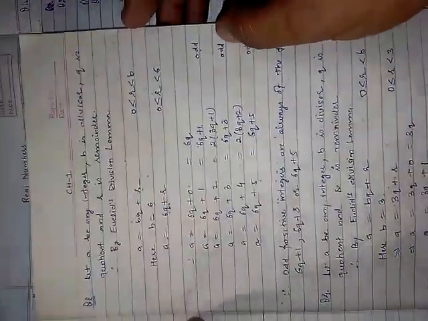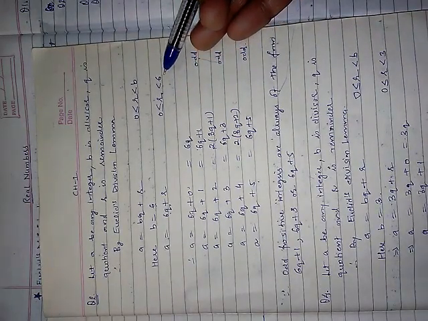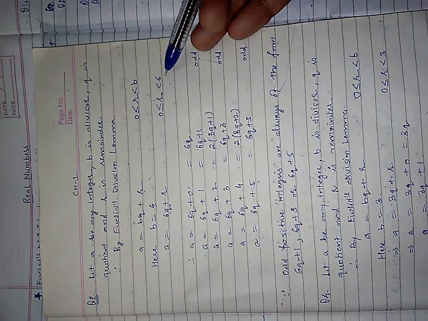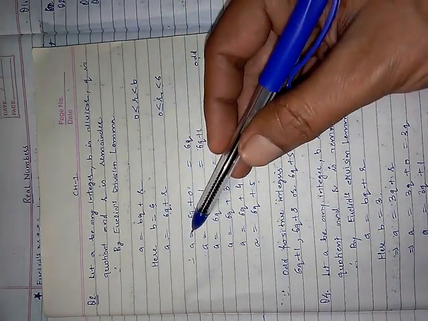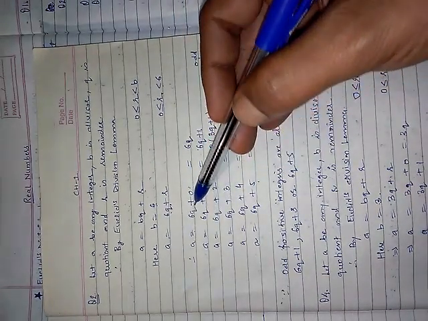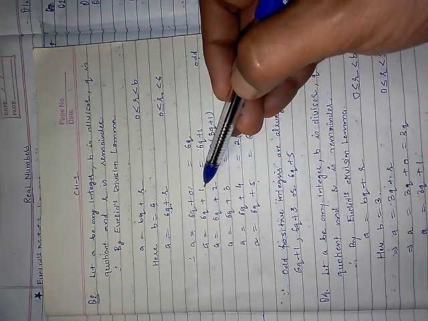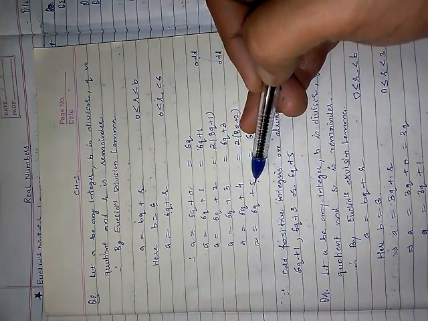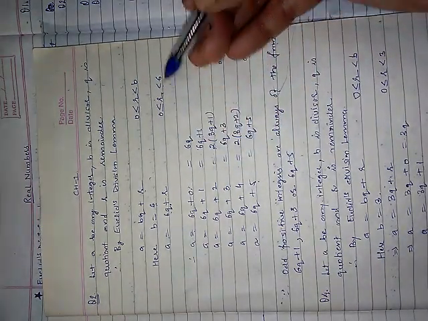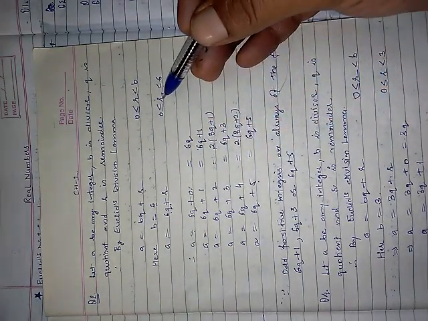Now what is the meaning of this? It means the remainder is less than 6. Less than 6 means 5, 4, 3, 2, 1, and equal to 0 means 0. So we will start putting a is equal to 6q plus remainder 0, and next time remainder 1, next time remainder 2, next time 3, next time 4, next time 5. So these are the possibilities. r is less than 6, so 0, 1, 2, 3, 4, 5 can be the values of r.